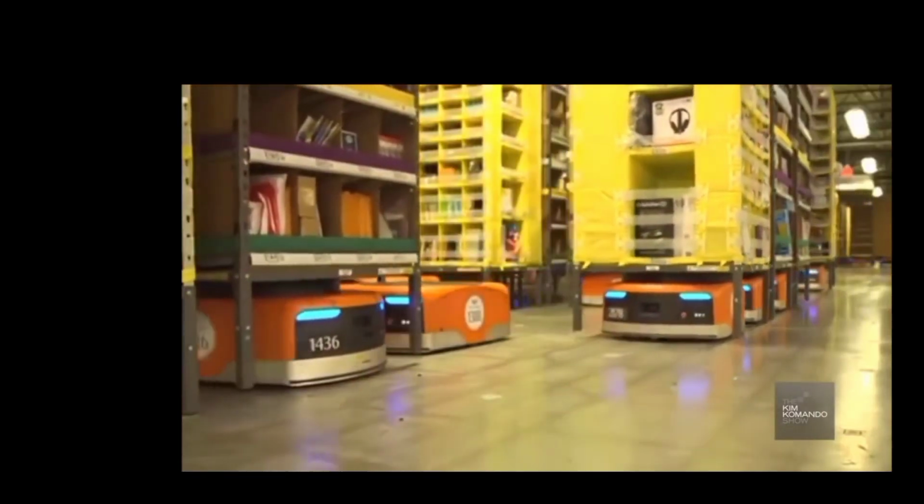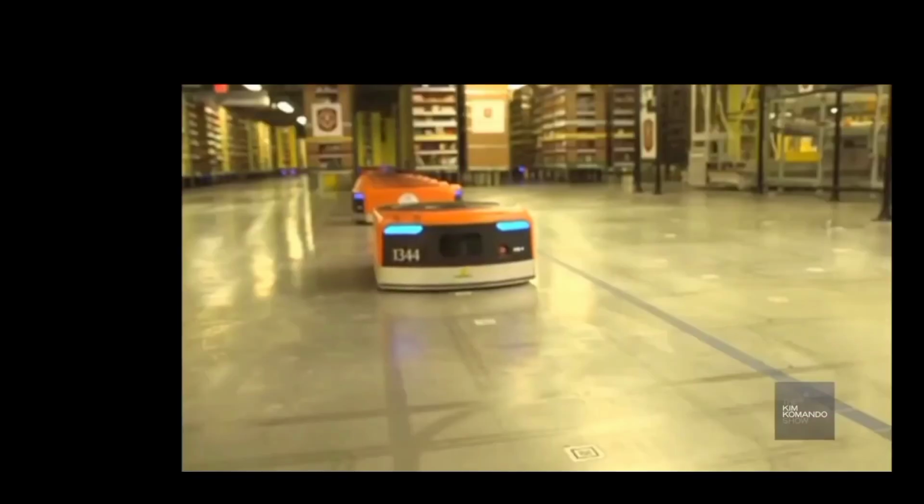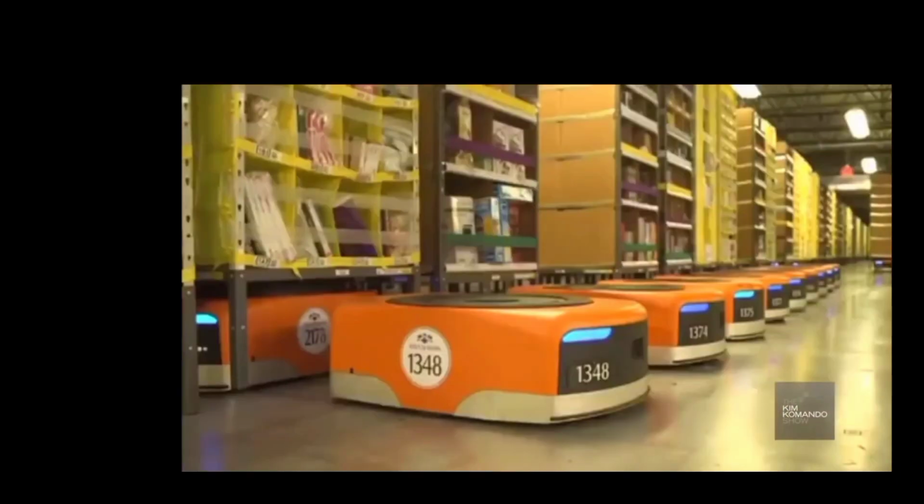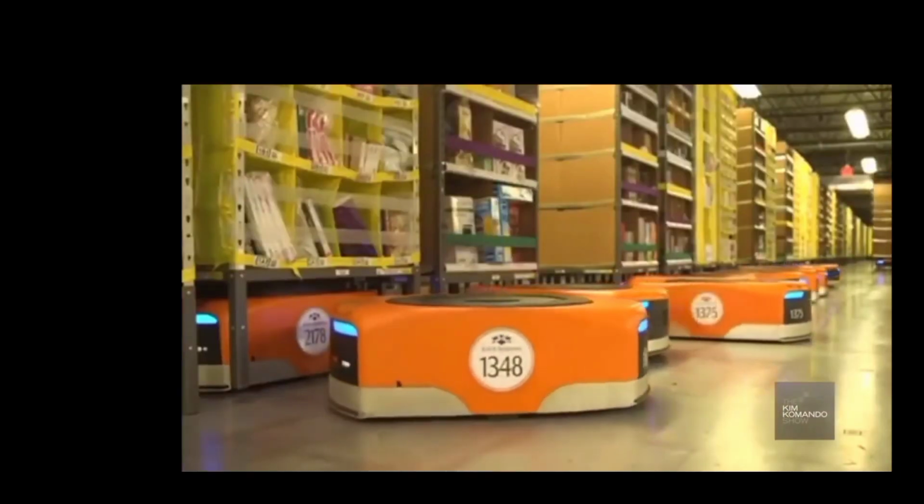Their strength is equivalent to an NFL linebacker. They weigh over 300 pounds and they can lift up to 750 pounds. In a fulfillment center where we handle larger items, those particular robots can lift up to 3,000 pounds.